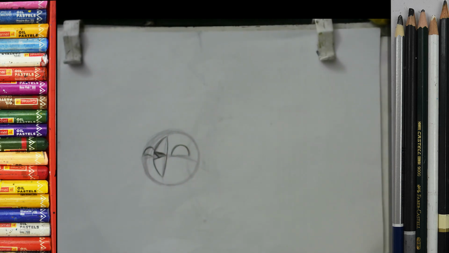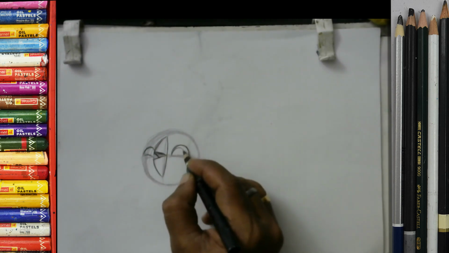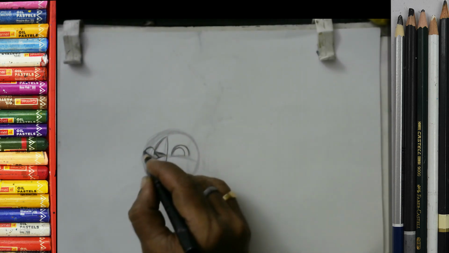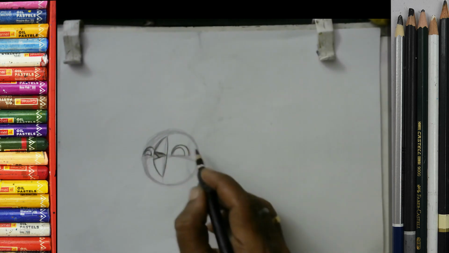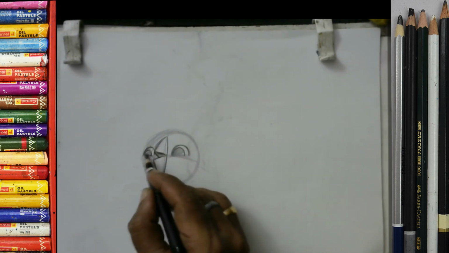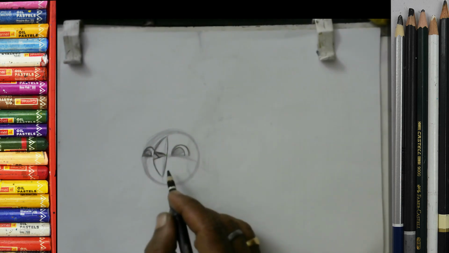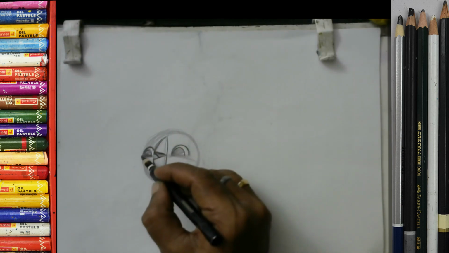Understood? In this eyes line, I draw the eyeball. Okay. We make the eyeball, and this is the head.